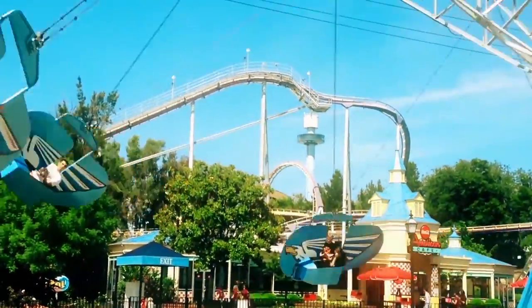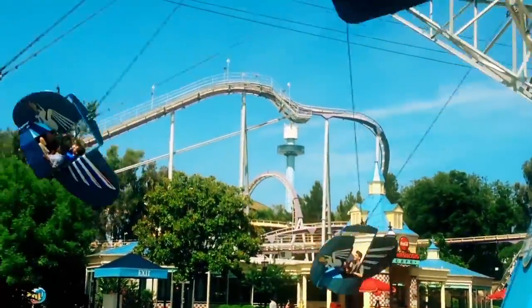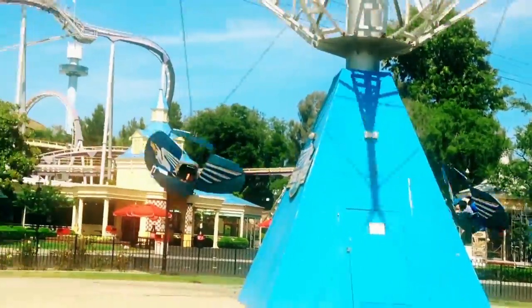The centripetal motion causes riders to feel the pull of inertia, and the wing allows them freedom to fly around. Flying Eagles is an enjoyable ride because of its implementation of physics concepts to provide a thrill.